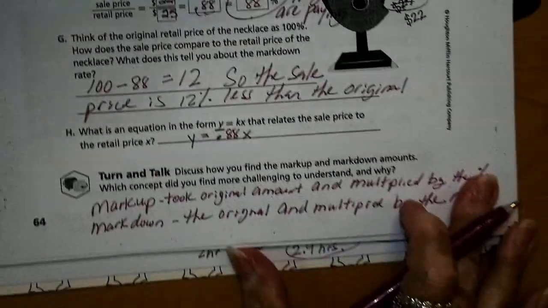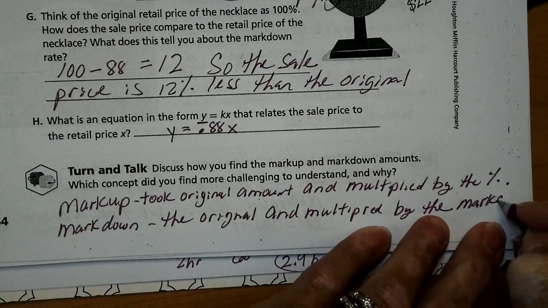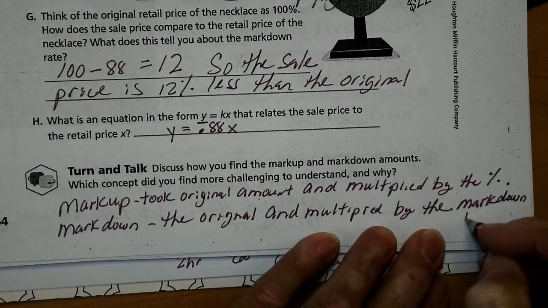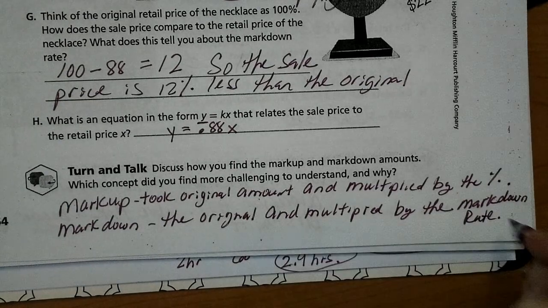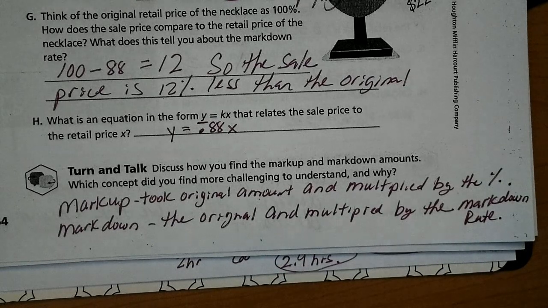I'm running out of room. Okay, now I'm going to let you guys form your own opinion, because some of you may think the markdown was easier and some of you may think the markup was easier. So you can write whichever one you thought was easier. That is an opinion question. Okay, which one did you think was easier?